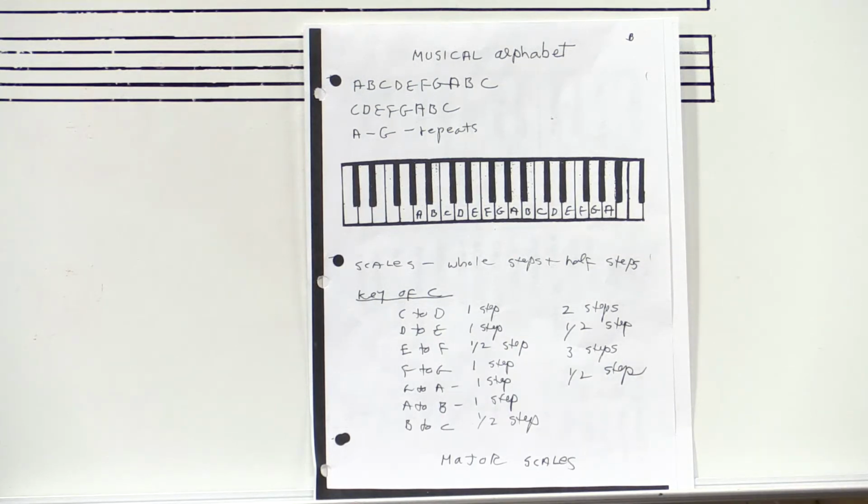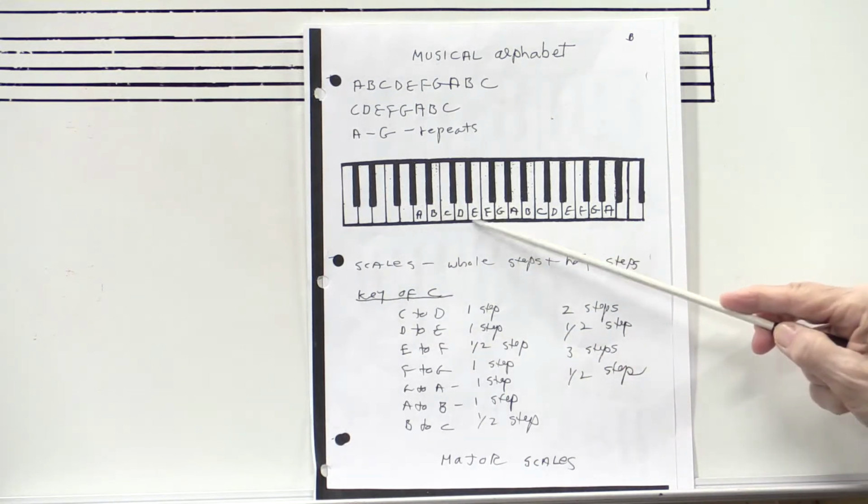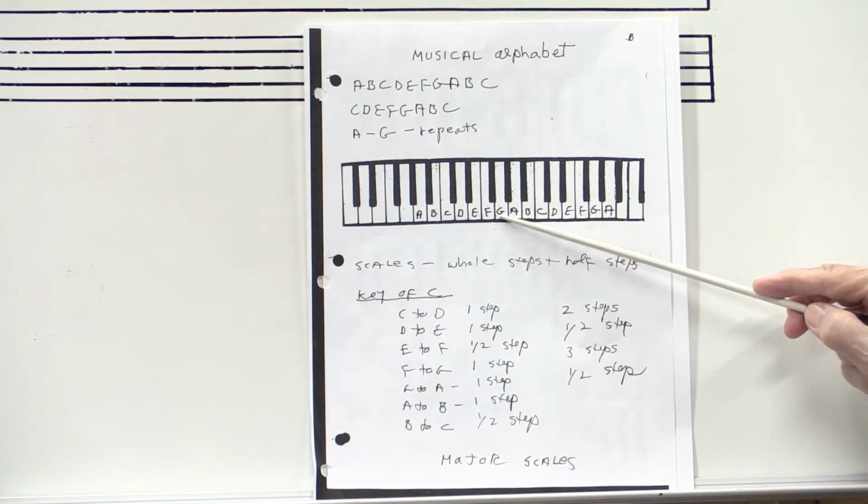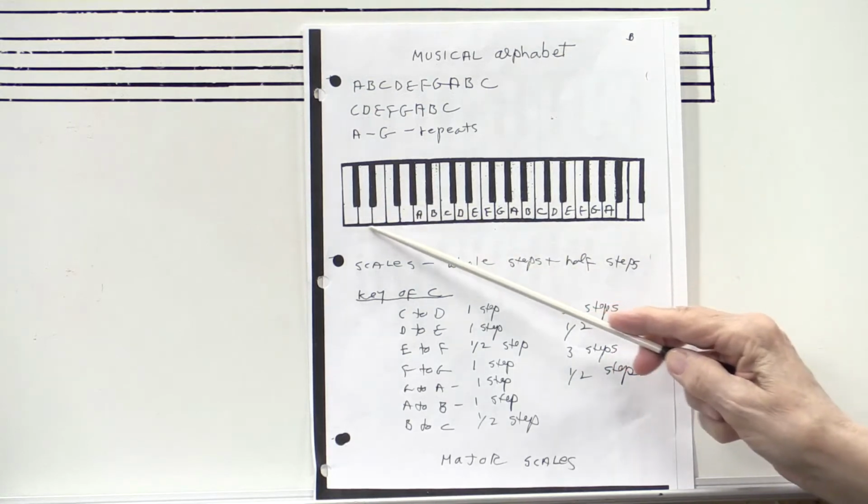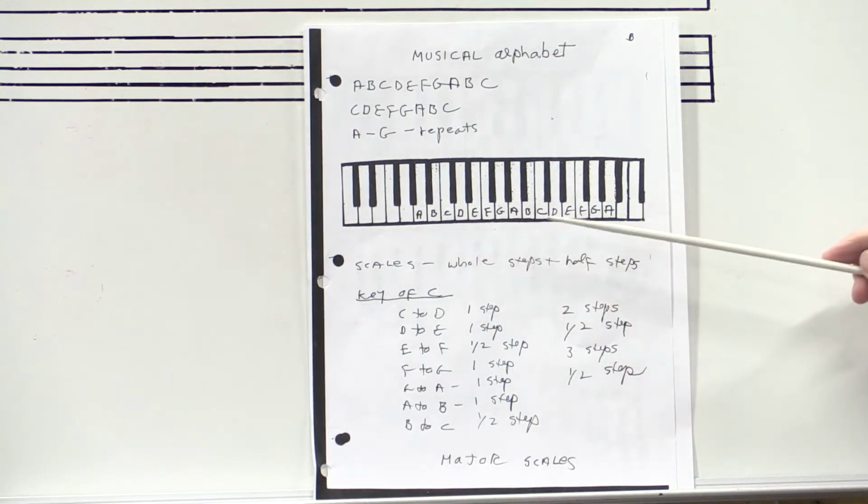Following that formula of step, step, half step. Now, this may seem a little complicated, but that's what scales are. They're a combination of half steps and whole steps, and they fall in different places depending upon what note you start on. The note that you start on is the root note. If you start on G, then that's the root note. G itself is not sharp, but that's the root note, because if you follow it up, 5, 5, 5, you're going to end up on the G, and that's the root note of the key of G.